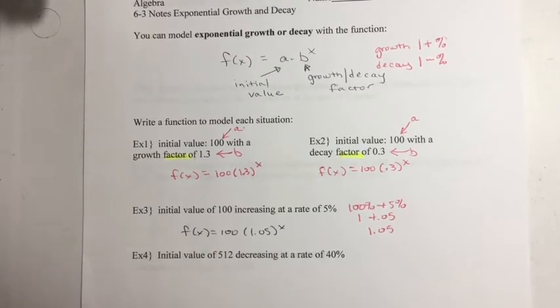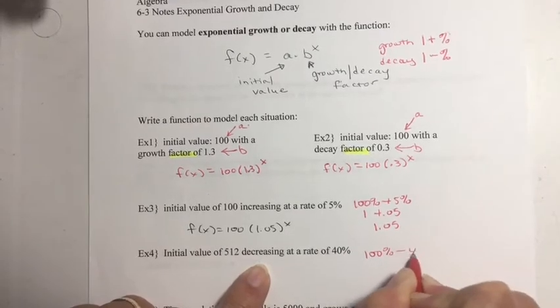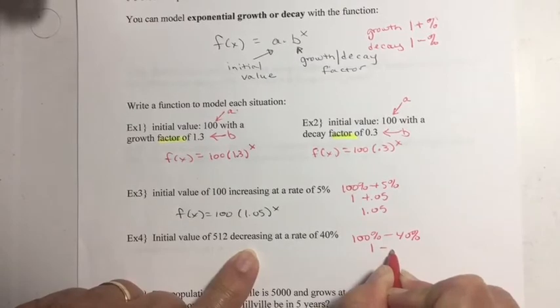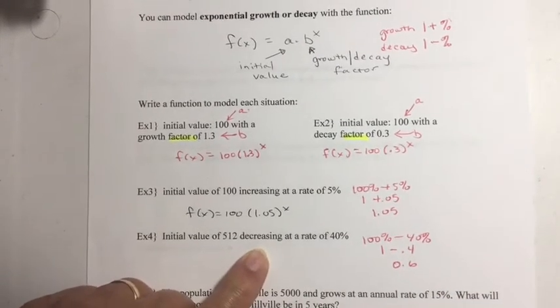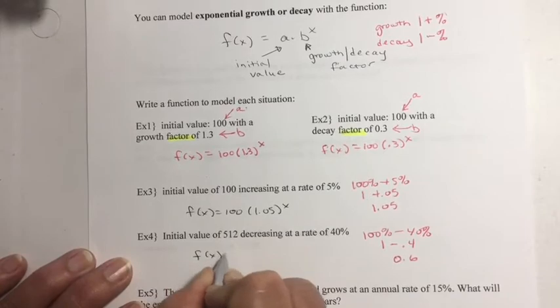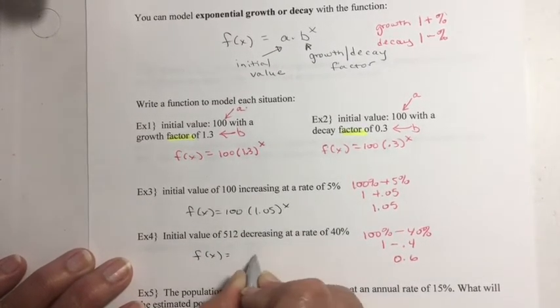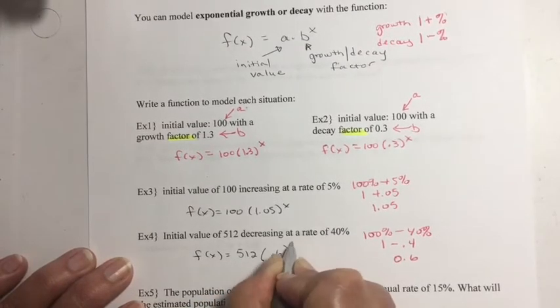All right, number 4 is a decrease. So in this case, you're 100% less the 40%, which would be a 1 less a 0.40 or a 0.4. In other words, a 0.6 decay factor. Your function, initial value, multiplied by the decay factor to the x power.